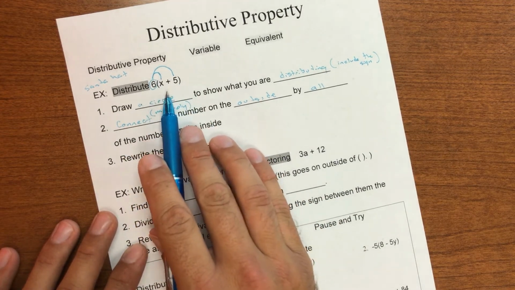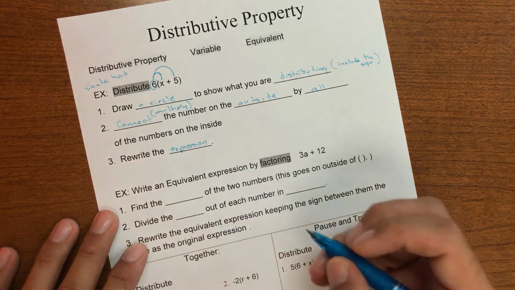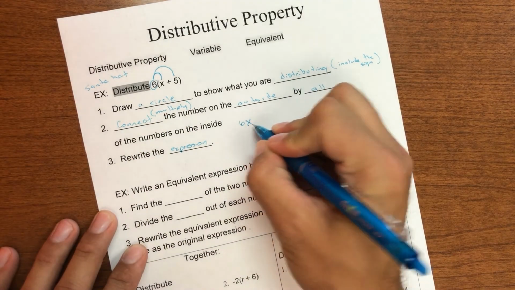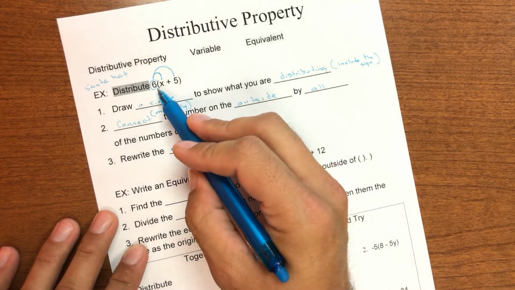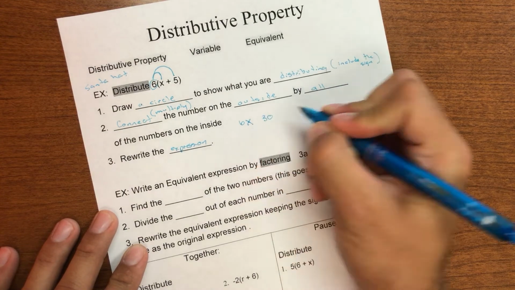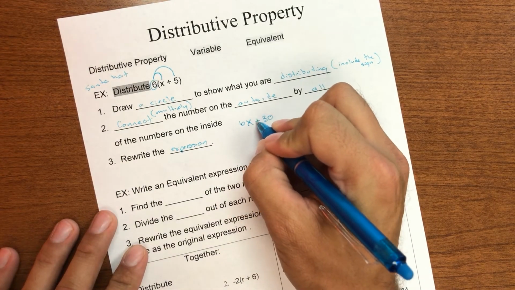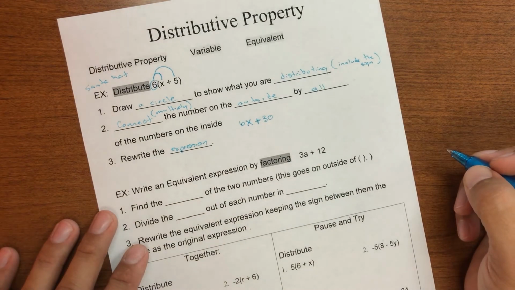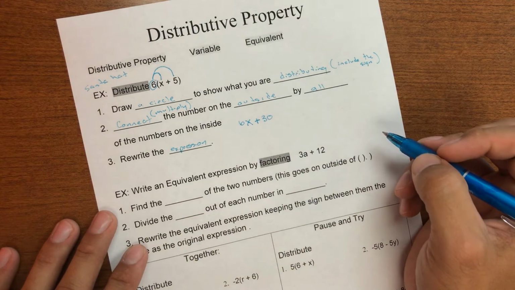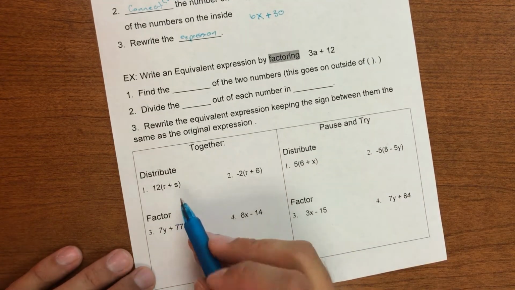Drew my circle, connected my numbers. Now I need to do 6 times everything on the inside. 6 times x, that's really simple. That's just 6x. And then 6 times 5 is 30, a positive 30. And I want to make sure that I always include a plus sign in between those. It's a positive 30, so 6x plus 30 since 30 is positive. All right, now let's look at 2 examples down here because they might be a little bit different.